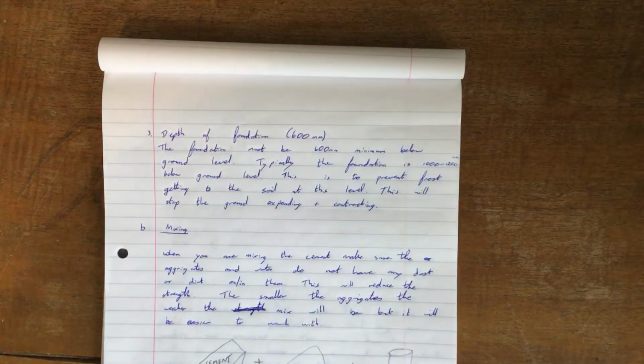Right, part B: using notes and freehand sketches, discuss the importance of each of the following to ensure the maximum strength of concrete in the foundation. So again, using notes and sketches, so we have to do both for each.